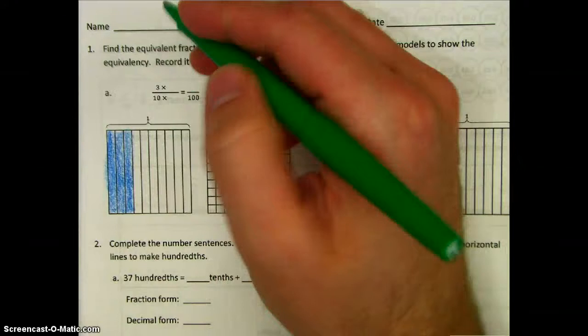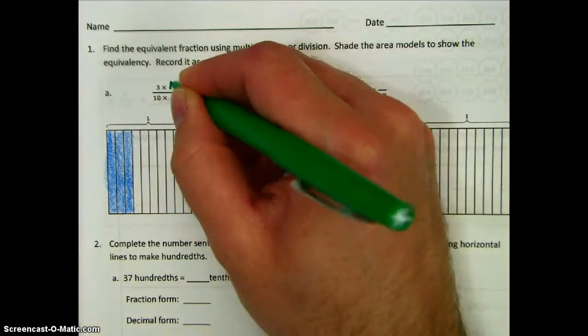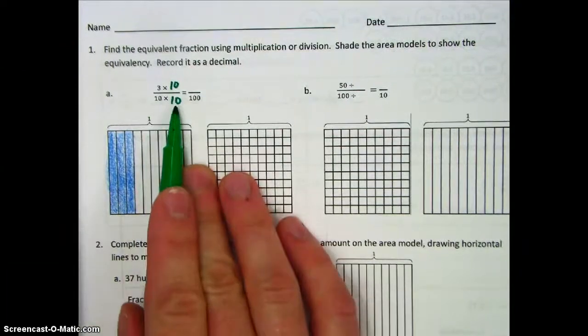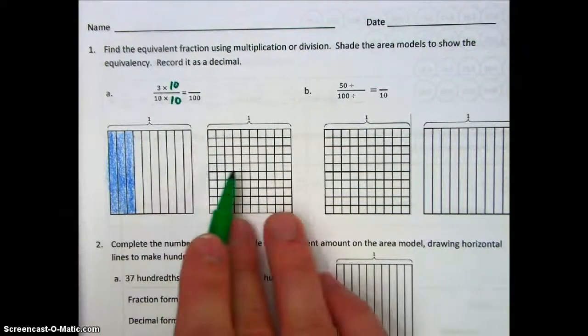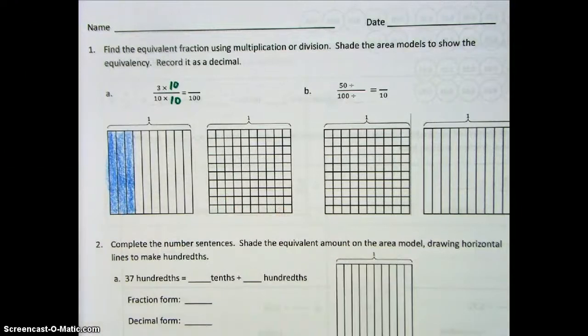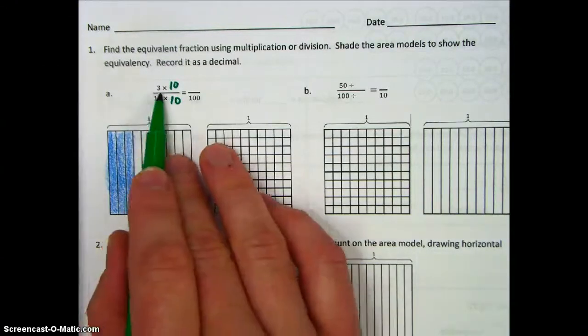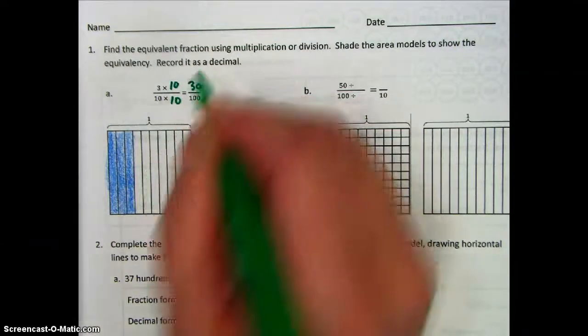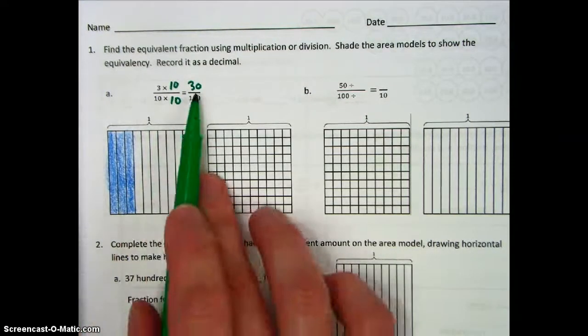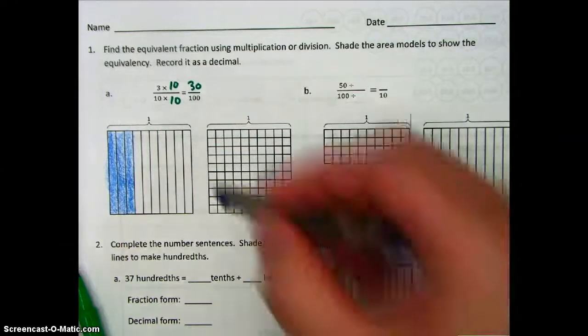So what we're going to be doing here is multiplying our numerator and our denominator by 10. Remember, we're multiplying by 10 tenths, which equals 1, so we're not changing the value. We're just changing the size and number of the sections. So we know that 3 times 10 is 30, and 10 times 10 is 100. So our 3 tenths then becomes 30 hundredths.